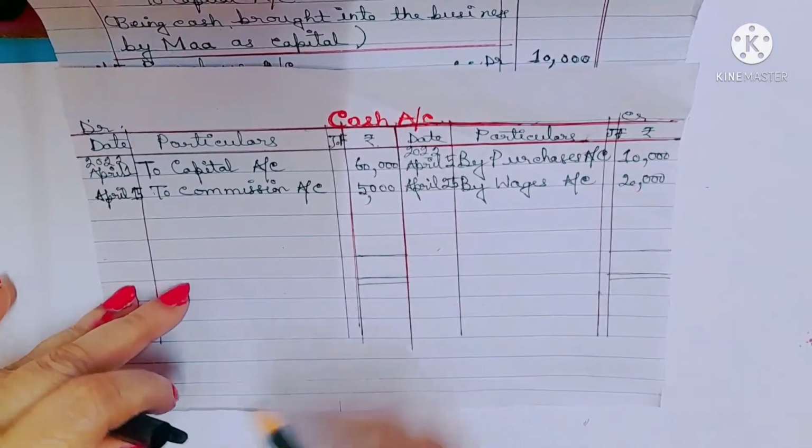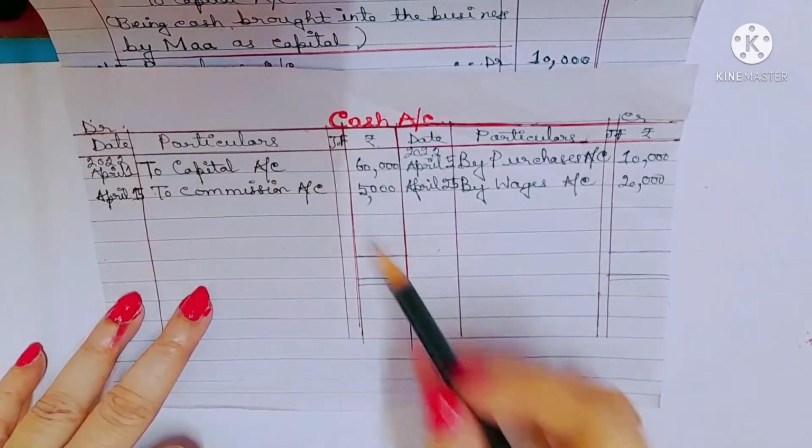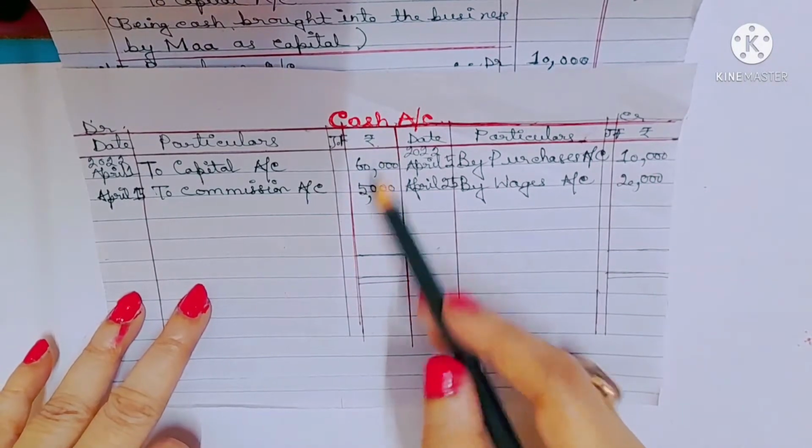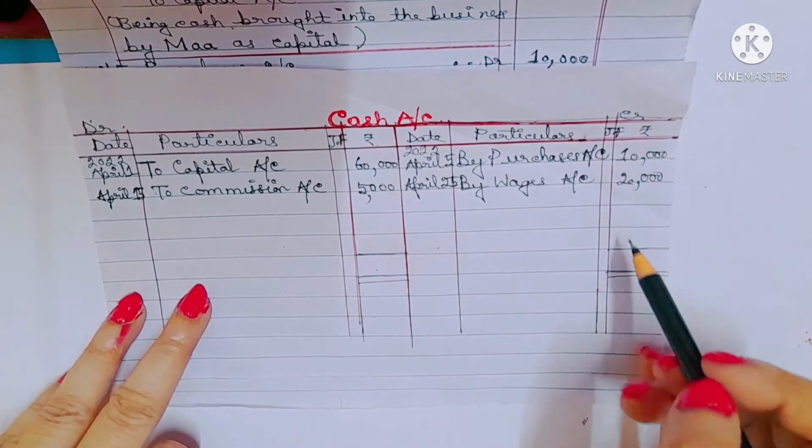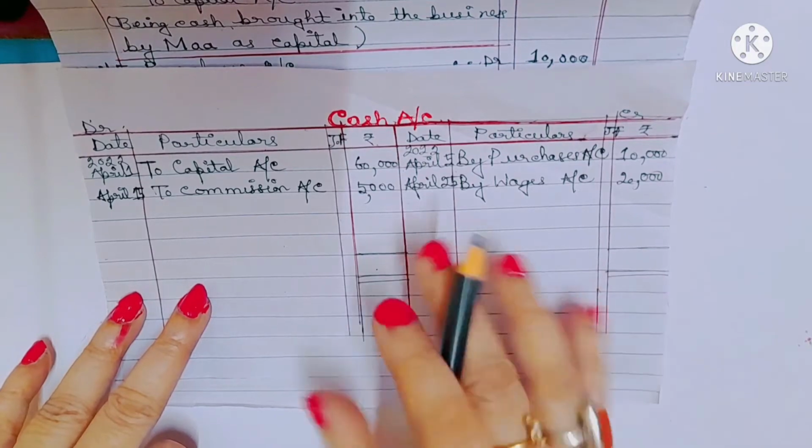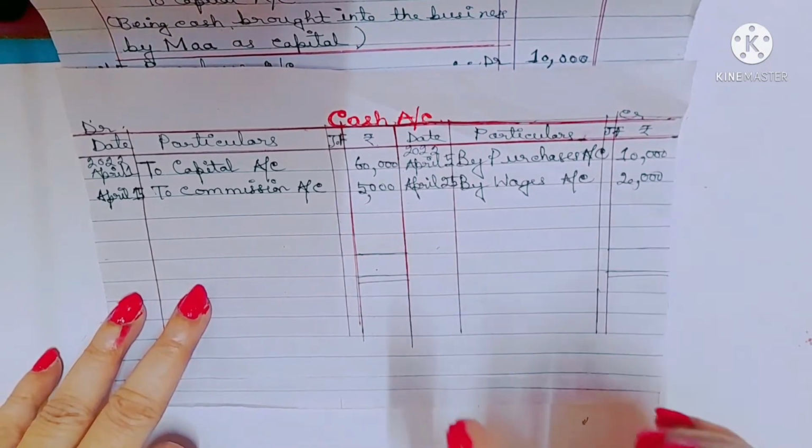এবার দেখো টোটালটা, which side is greater? Debit side or credit side? Debit side is 65,000, credit side is 30,000. So shortfall কোথায় হচ্ছে? Credit side.